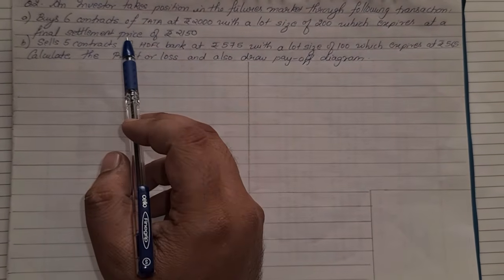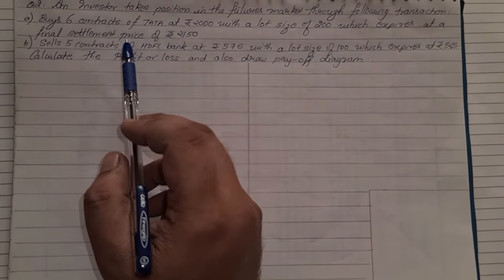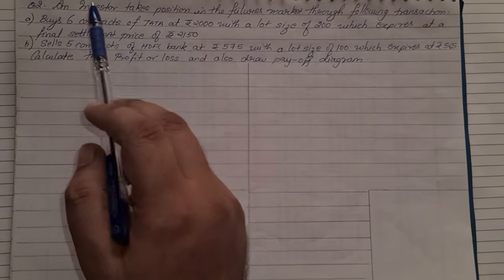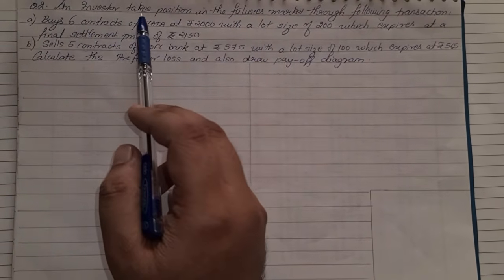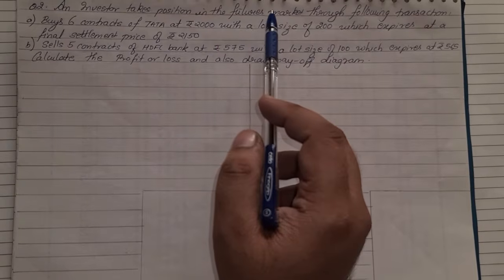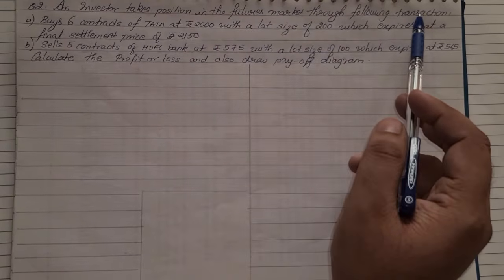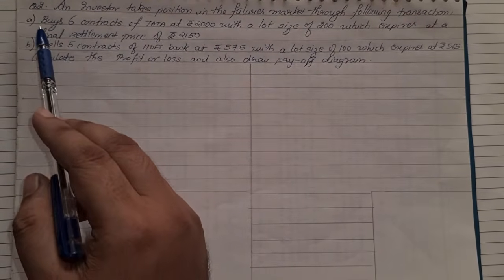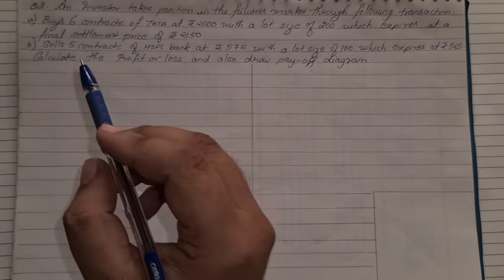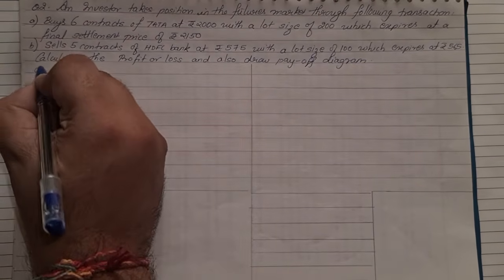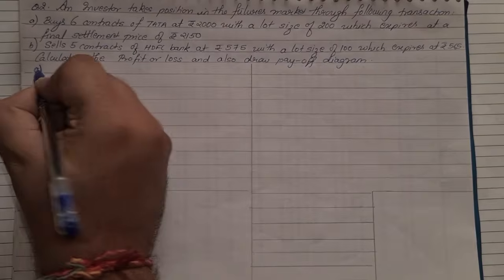Okay, now here we jump to the next sum, the second sum. An investor takes position in future market through the following transactions. Number one, so there are two parts here, A and B. So let us first solve the first part, that is part A.